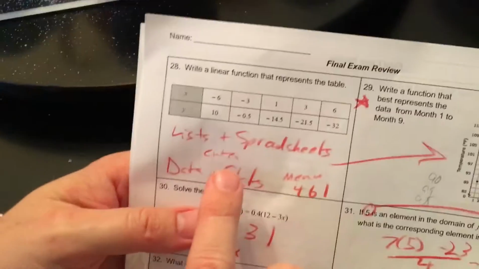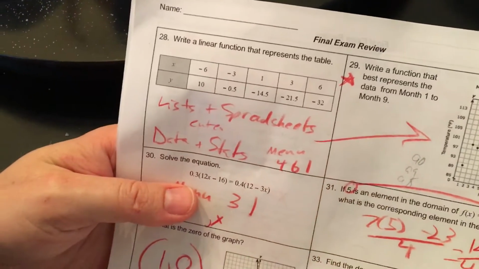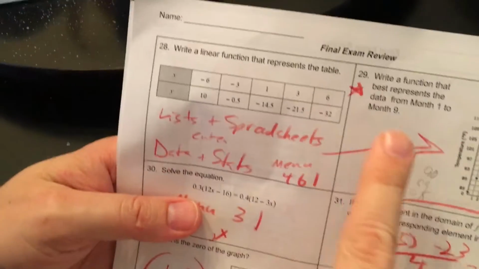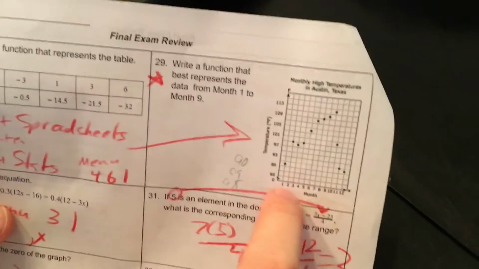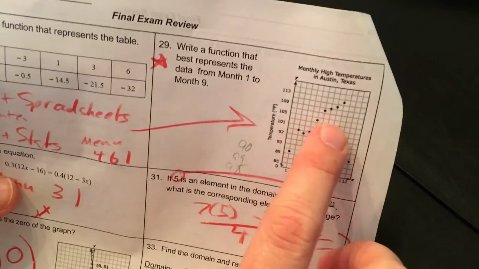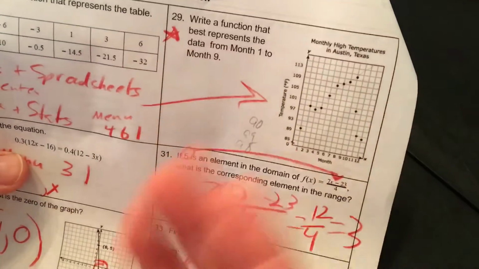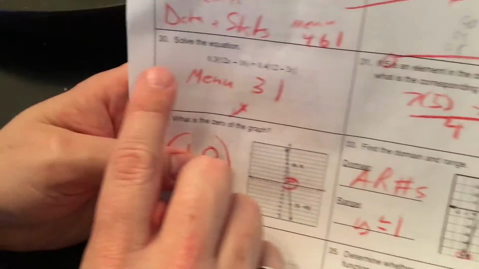For these last ones, again, list and spreadsheets. You enter all of them. You go to data and statistics. Menu 461 is the linear regression. Same thing for this one with months 1 through 9. Month 1 would be this temperature, 2, this one, this one, this one, this one. It's going to be kind of a line of best fit. It's not going to go through all of them. It's not going to be perfect.